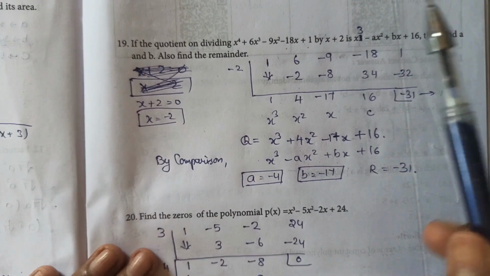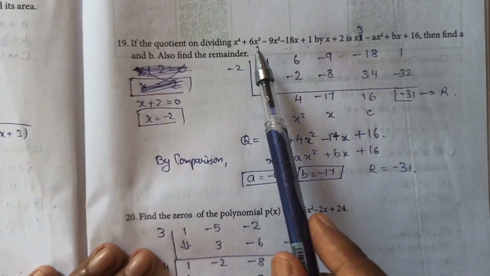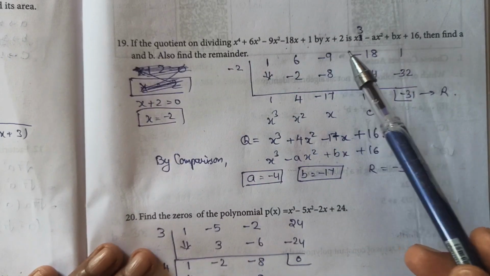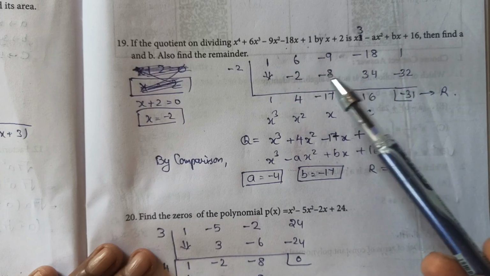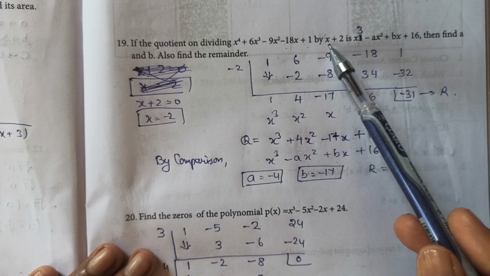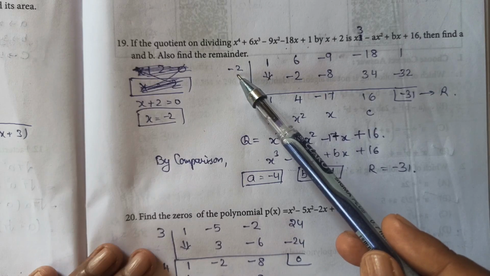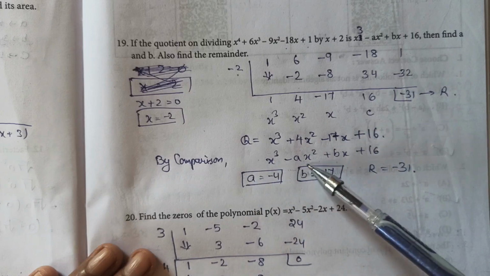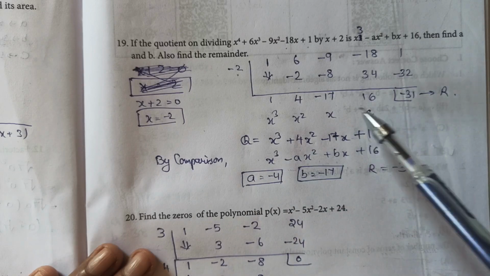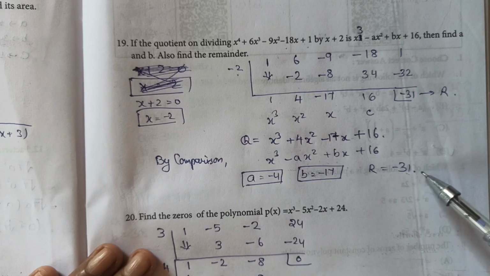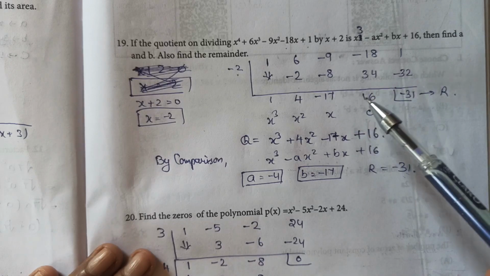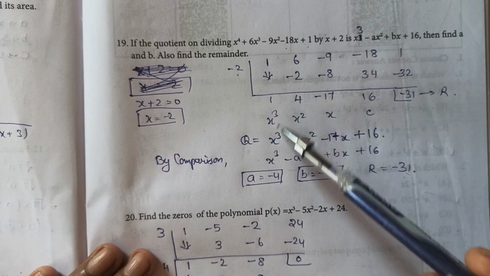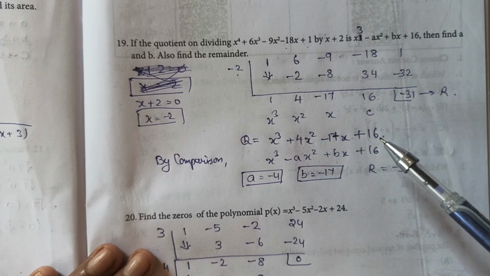Now we come to question number 19. If the quotient on dividing x power 4 this and this, then find a and b and the remainder. So again, when it comes to division, I prefer to follow the synthetic method. Because x plus 2 is already given to you, x plus 2 equals 0 gives x equal to minus 2, as you can see in this calculation. Then we follow the synthetic method and we get the quotient and the remainder. The remainder is left over, but for finding the value of a and b, whatever quotient we get, that is 1, minus 4, minus 17, 16, we write it in the form of x cube minus 4x square minus 17x plus 16.